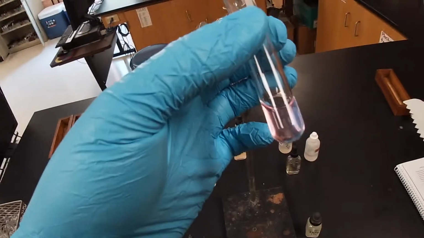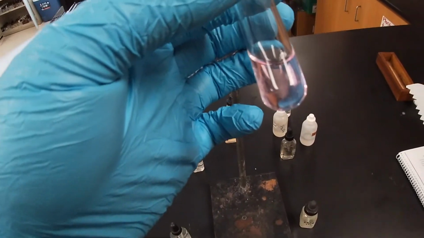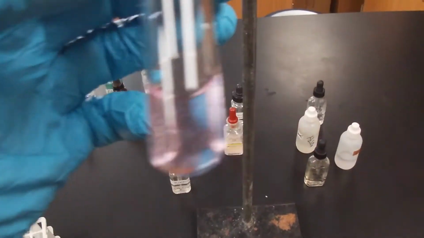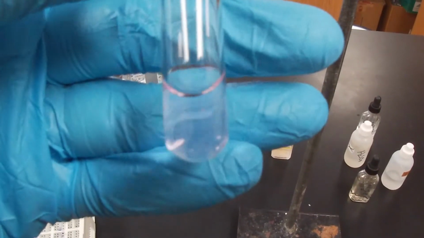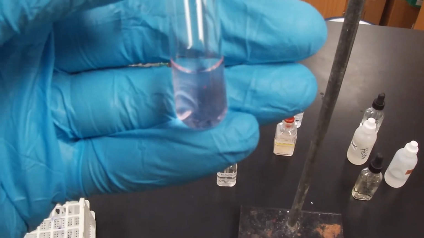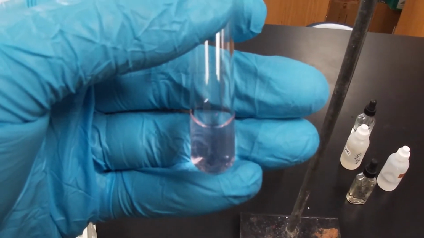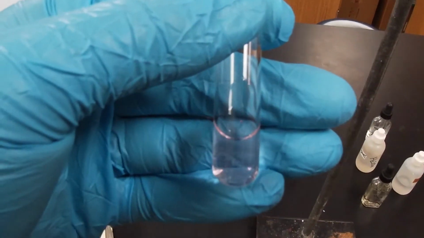Like I said, phenolphthalein is a base indicator, and that's all we're really seeing right here as far as this goes. But nothing really happened, no precipitate. So again, go ahead and do your ion exchange, and you'll realize that there is no reaction.